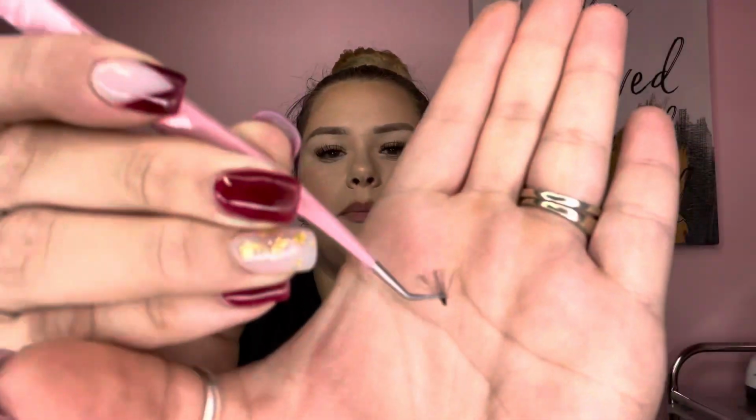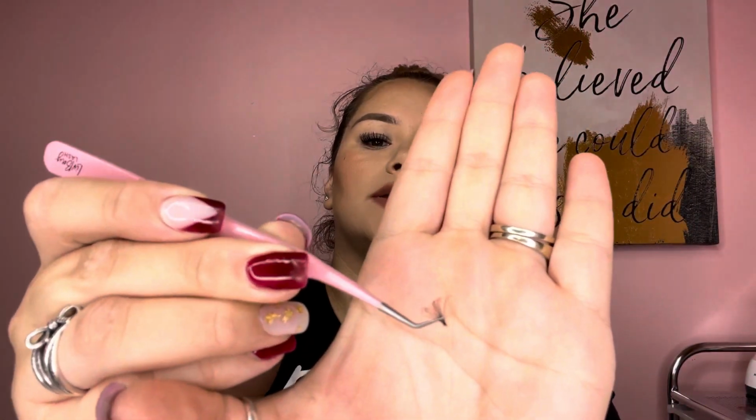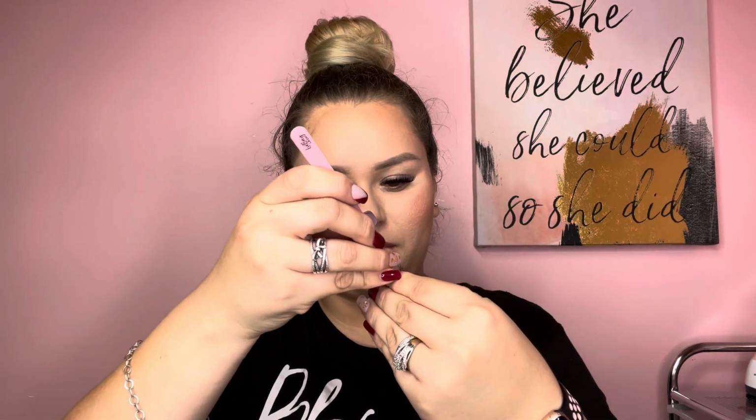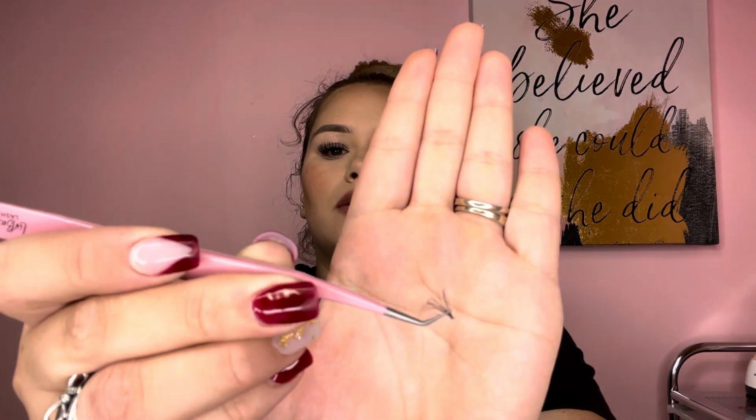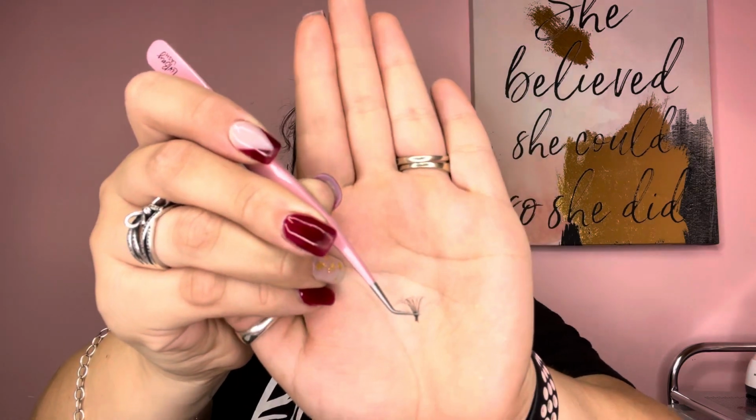So as you can see, this is a mega volume fan. Well, it's not the best mega volume fan, because I still have issues with the pinching. The base is like, oof. I don't have glue, but the mega volume is just way more lashes in there.